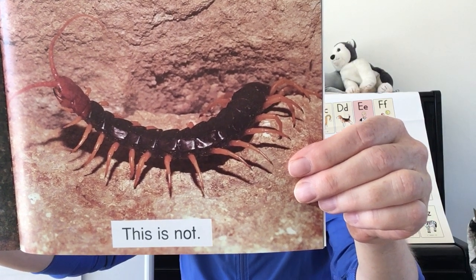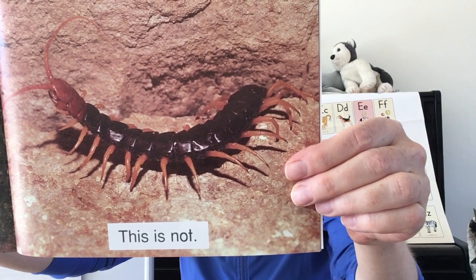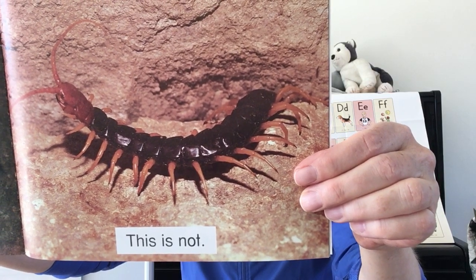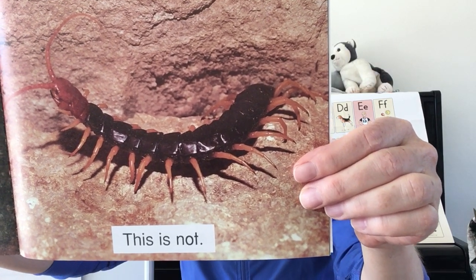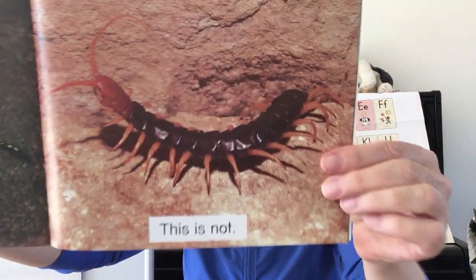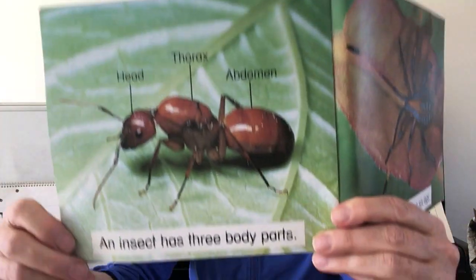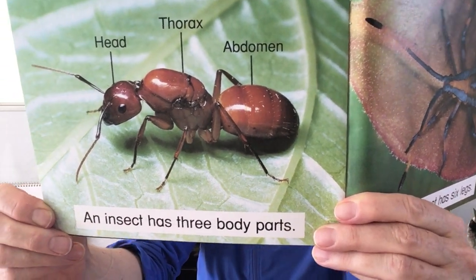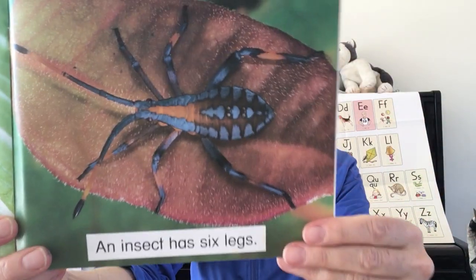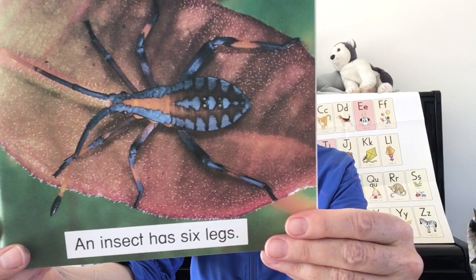I think it's a centipede. And it's not an insect because it has lots of parts to his body and way more than 6 legs. An insect has 3 body parts. An insect has 6 legs.